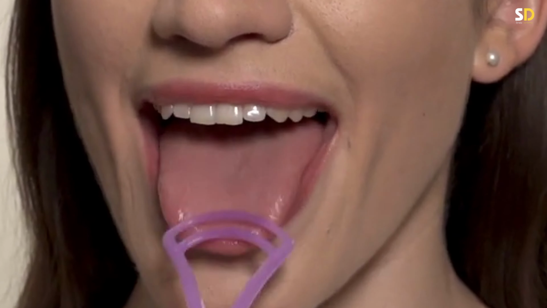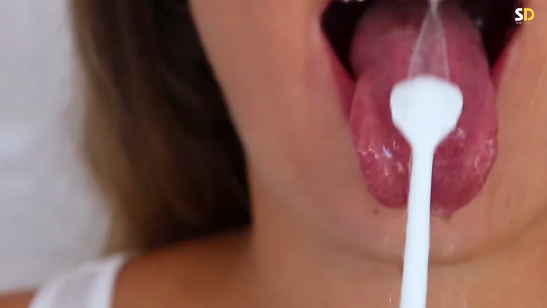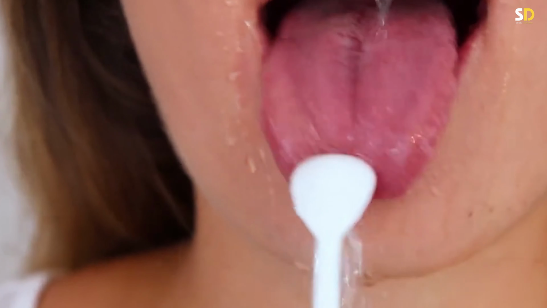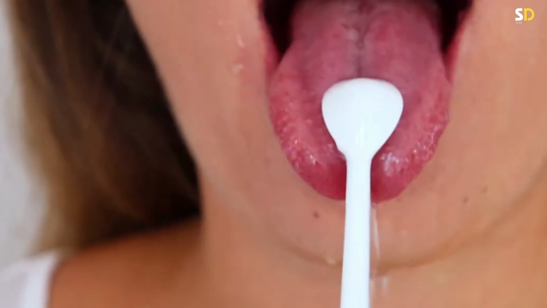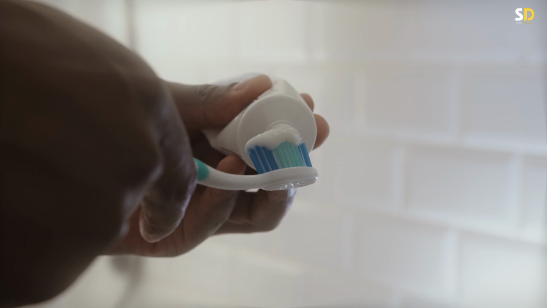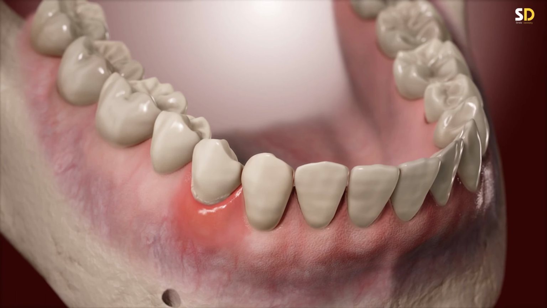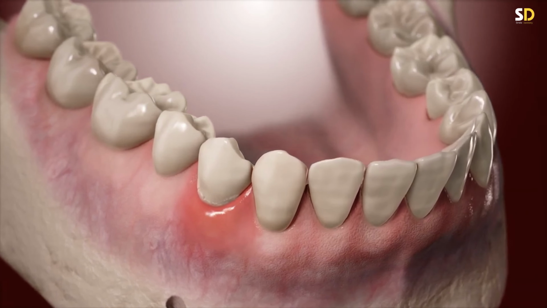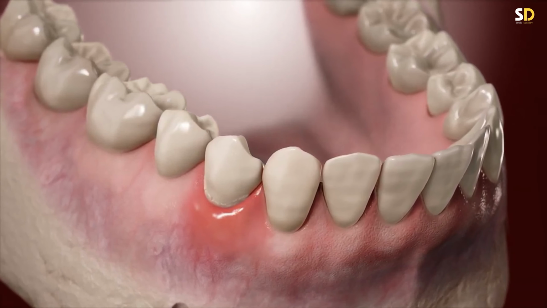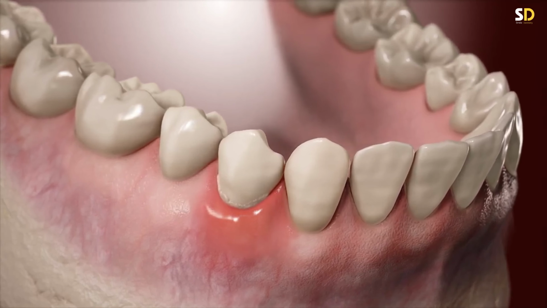Steps for using a tongue scraper. 1. Rinse the tongue scraper to clean it and remove any debris. 2. Start at the back of the tongue and gently scrape forward, making sure to clean the sides as well as the middle. 3. After cleaning, rinse the tongue scraper and remove any remaining debris. 4. Rinse your mouth.